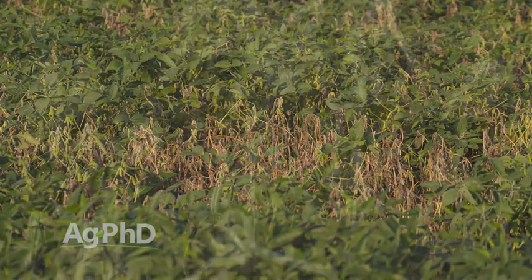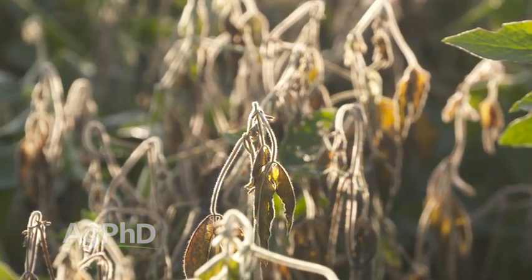All right, let's talk first about where you absolutely need to use fungicide. That's in the presence of Sclerotinia white mold. Sclerotinia white mold can affect a number of different broadleaf crops.